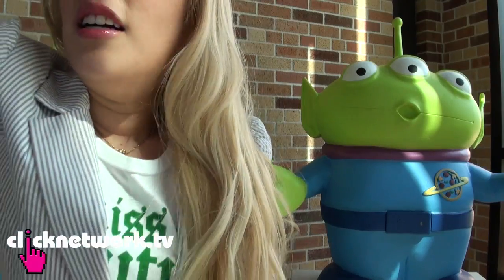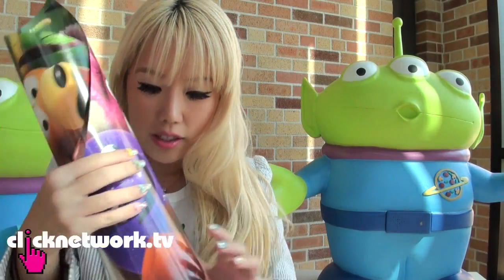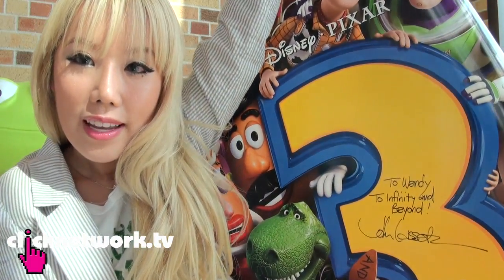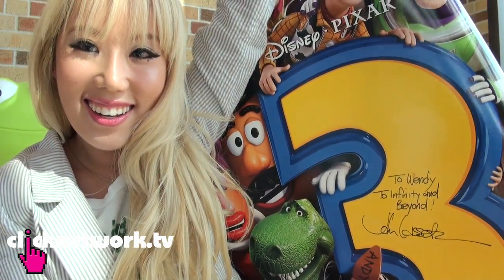Okay, I have got myself a poster that's signed by John Lasseter. So I'm going to frame this up at home. And it says to infinity and beyond. Ta-da! Very nice, right?